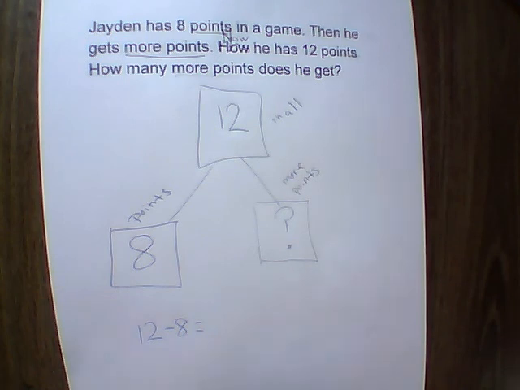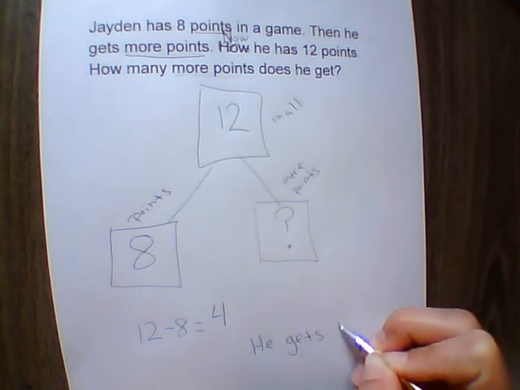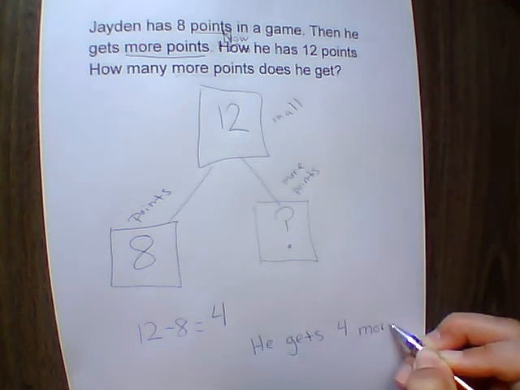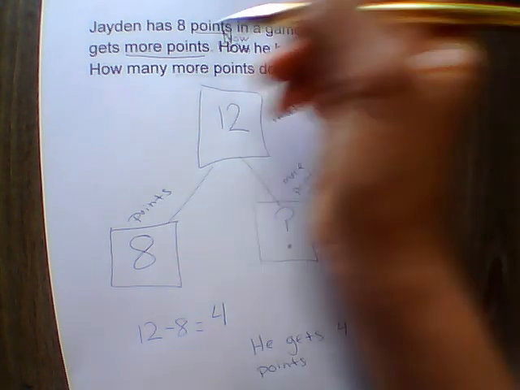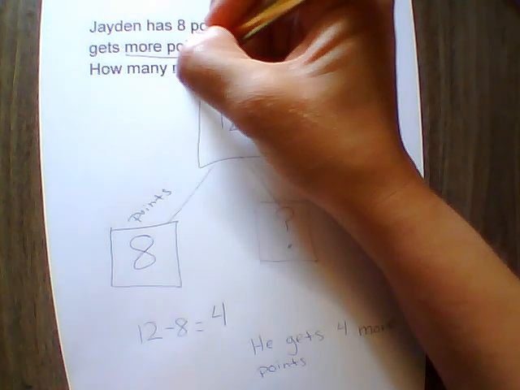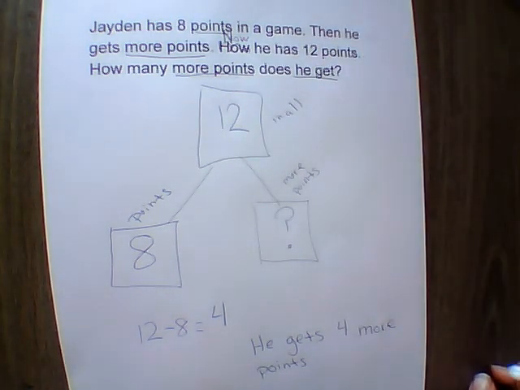All right, so 12 minus 8 equals 4. He gets 4 more points. We had to change this up a little bit, but we did keep the more points, and he gets 4 more points. So we're pulling some of those words out from the question.